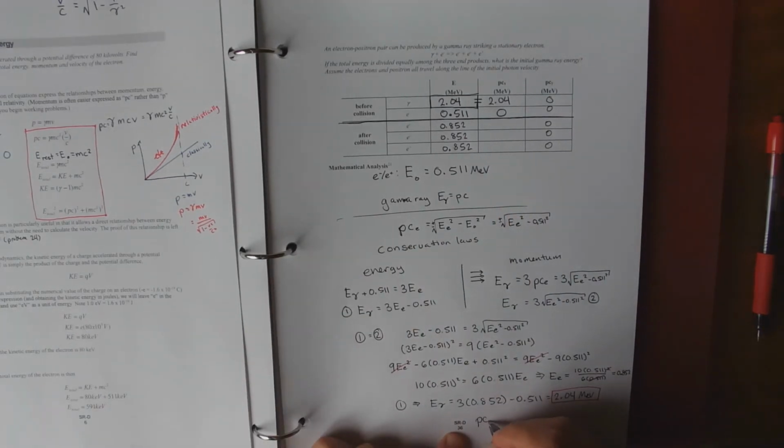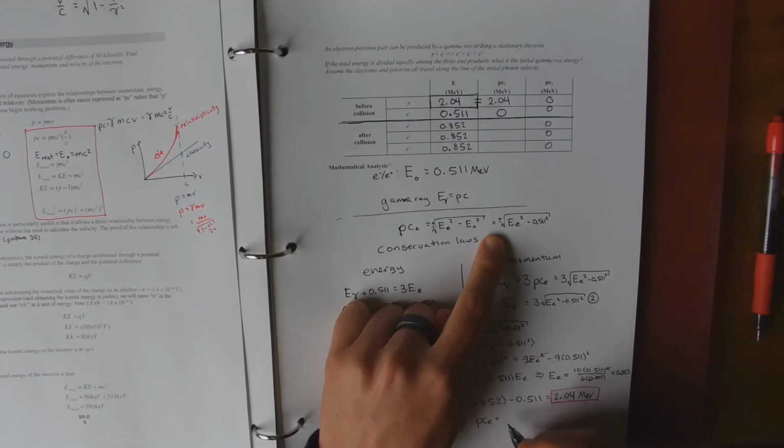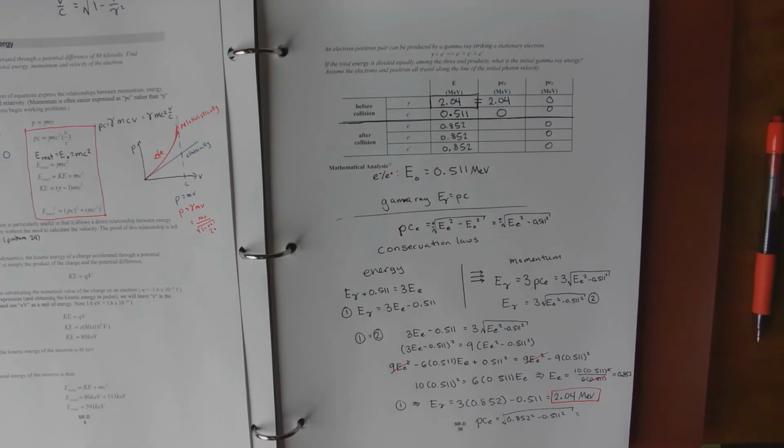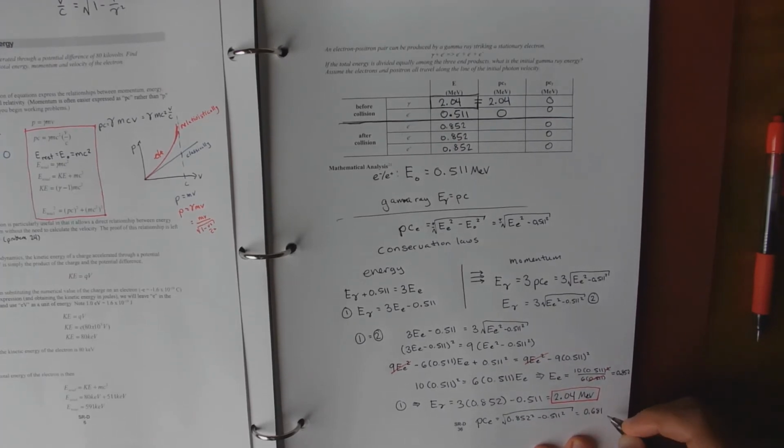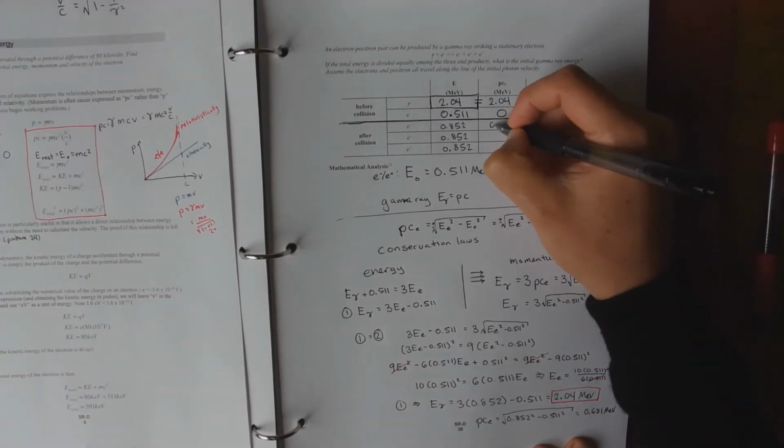So I have PCE is equal to, in this case it would be plus the square root of 0.852 squared minus 0.511 squared, and that gives me 0.681. And we'll put that in the table here also.